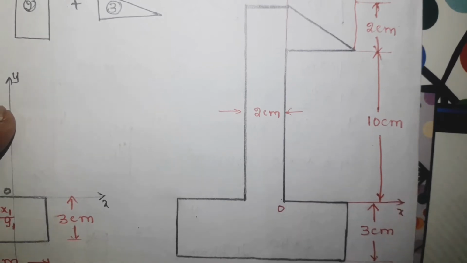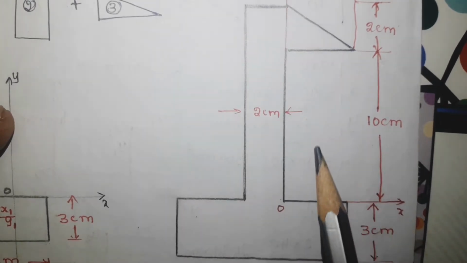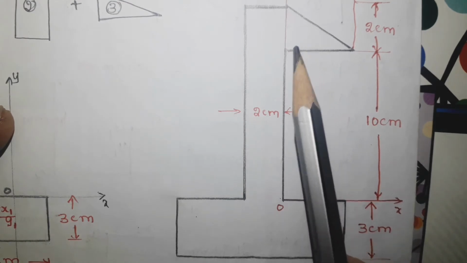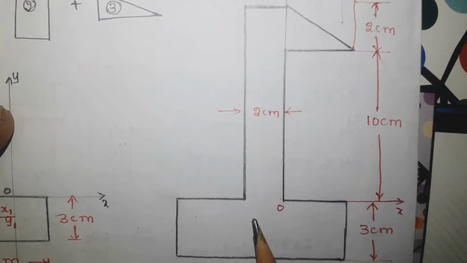And the main difference between this problem and the previous problem is this composite section is spread across almost all four quadrants. Yes, this triangle is in the first quadrant and this is in the second quadrant. Here this portion is in the third quadrant and this portion is in the fourth quadrant. Okay, so that is the main difference.